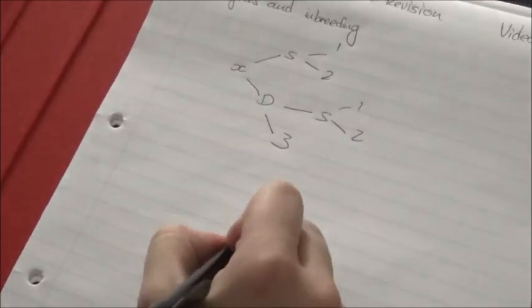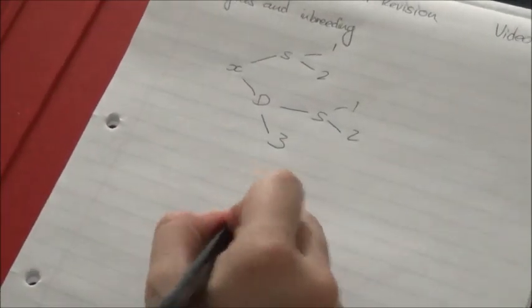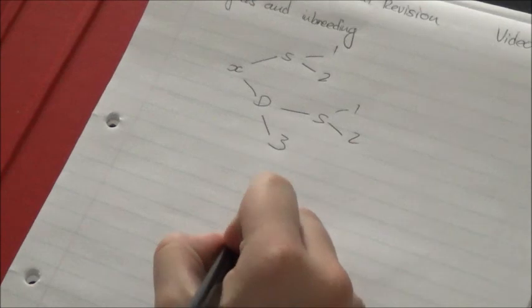Okay, so the first thing that we have to do in this question is it asks us to draw an arrow diagram for the pedigree. So the first thing we want to do is start with the latest individual, the youngest individual, which in this case is X. X has parents S and D, and we can draw a line from parent to offspring.